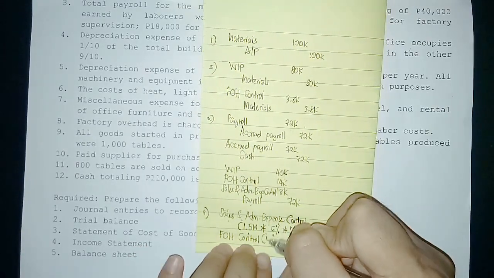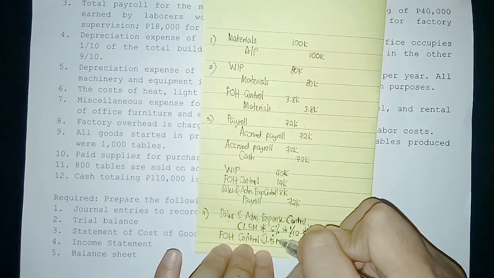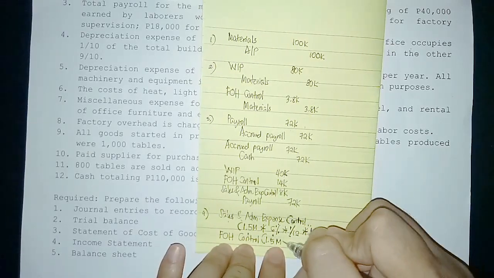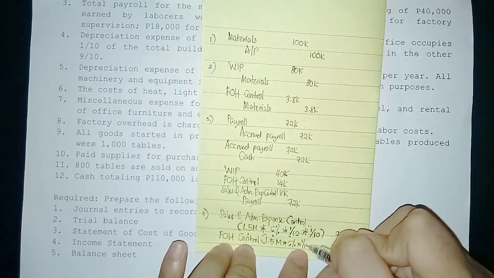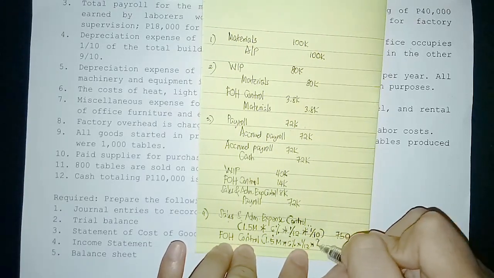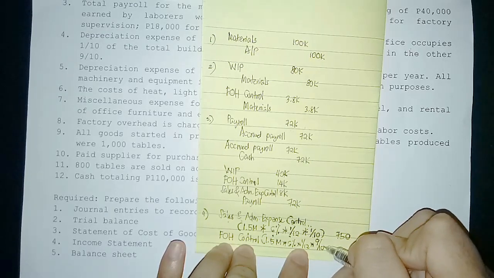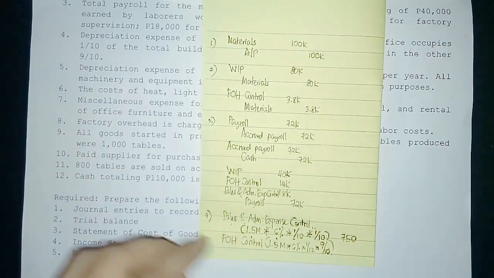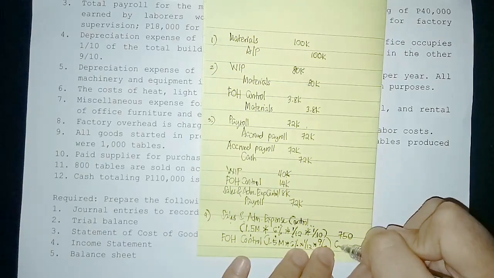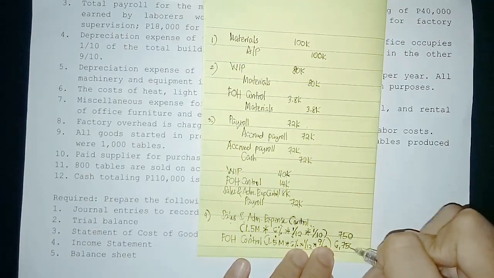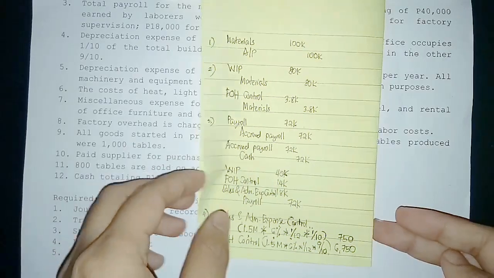To compute, ganun din, 1.5 million times 6% times 1/12 times yung portion ng factory, 9/10. That is 6,750.